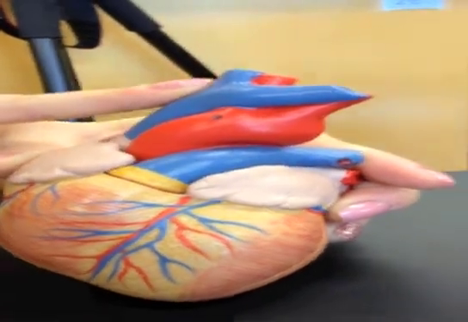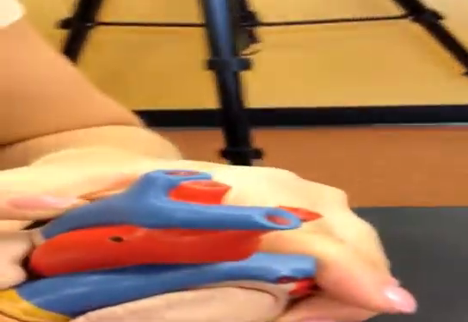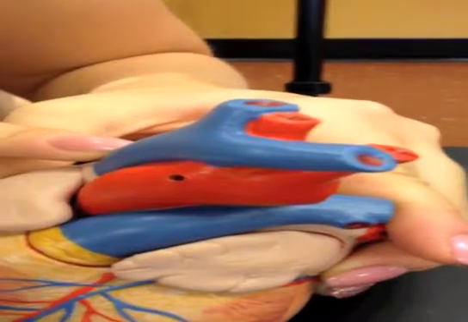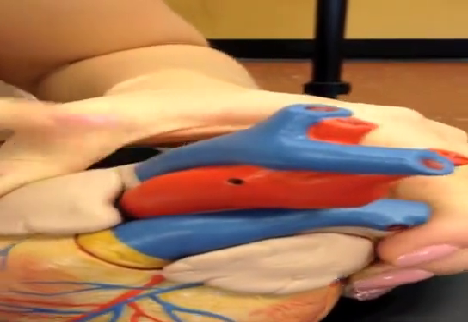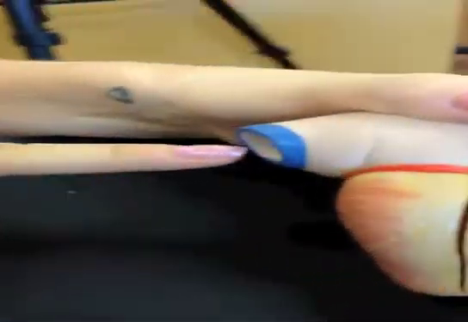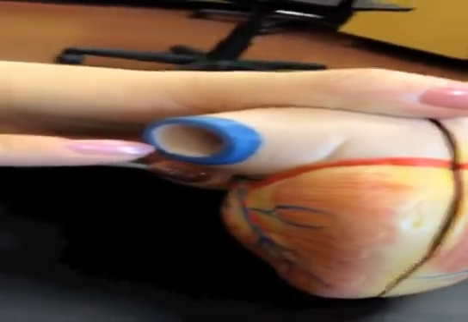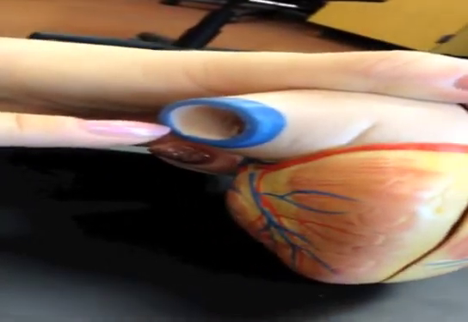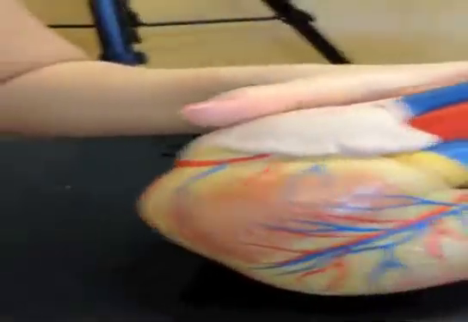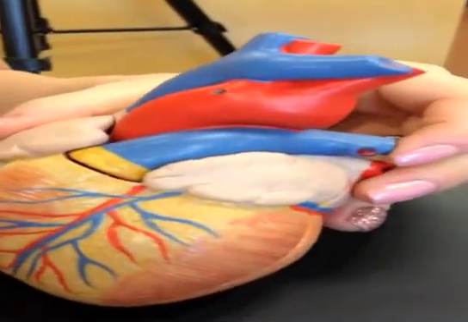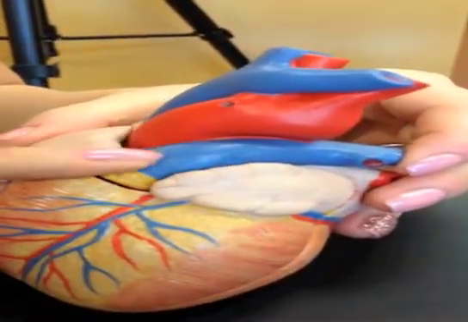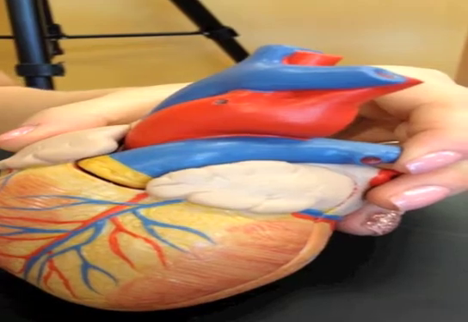In blue, we have our superior vena cava in the anterior view and our inferior vena cava on the posterior view. This, in blue, is also the pulmonary trunk.